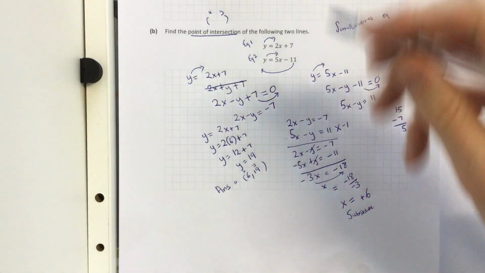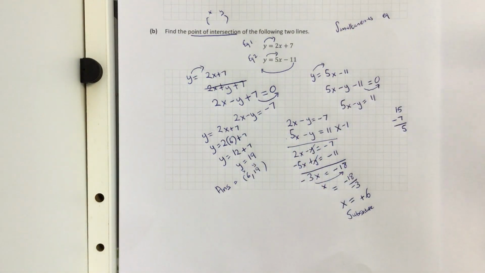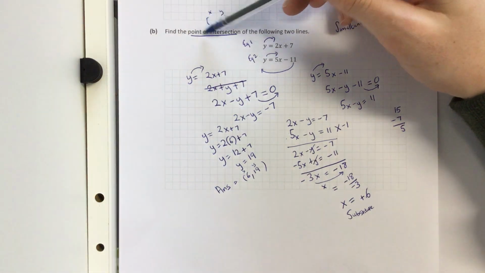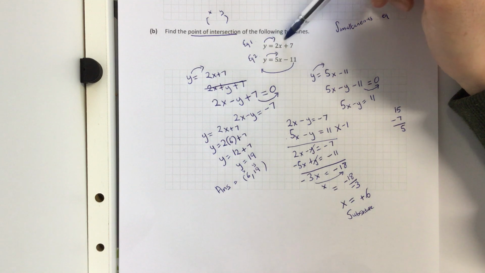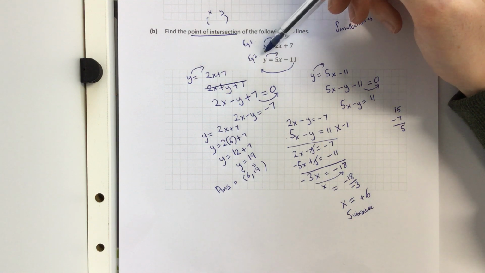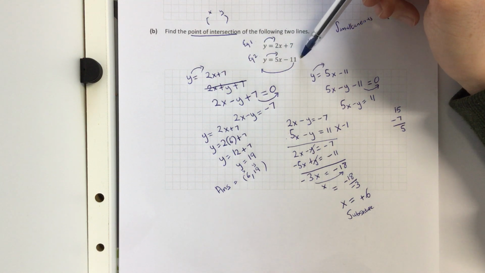Now you could technically draw this on the graph if you'd like as well, and you could solve it that way too. That is simultaneous equations, so a very quick summary on what we did. We were asked to find the point of intersection of the following two lines. So we have an equation of a line y equals 2x plus 7, and we have an equation of a line y equals 5x minus 11.